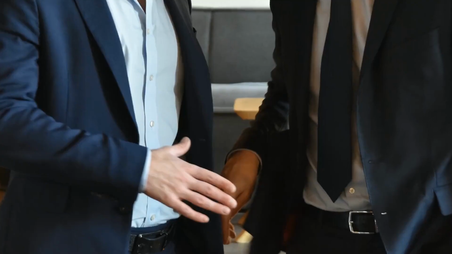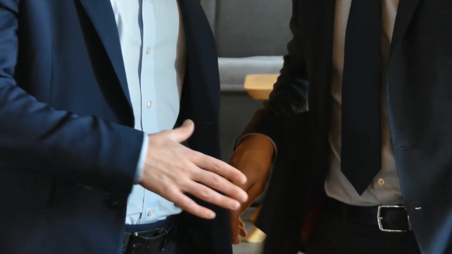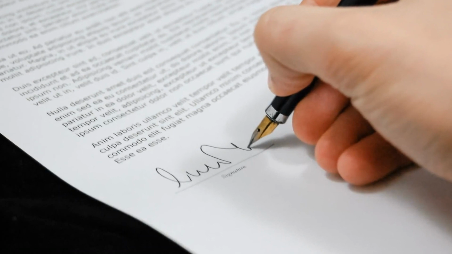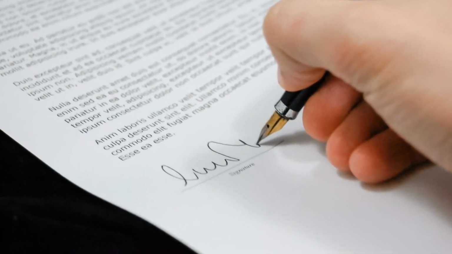A promissory note is a legally binding document that details a contractual agreement between two parties. Unlike a simple IOU that merely acknowledges a debt, a promissory note specifies all repayment terms, including interest rates, due dates, and payment schedules. When both parties sign this document, they create a legally enforceable contract.